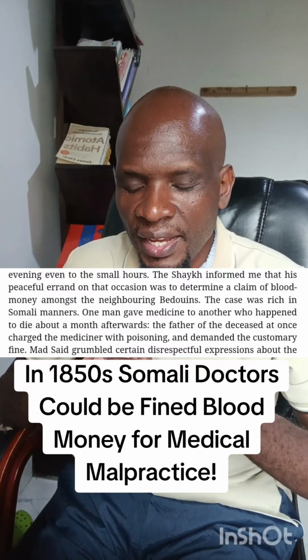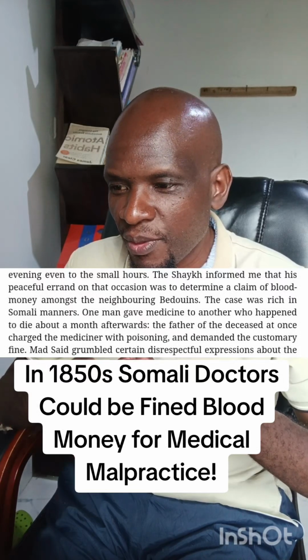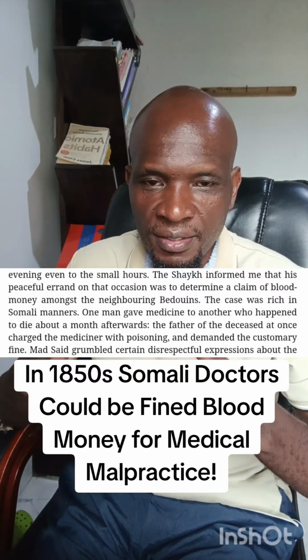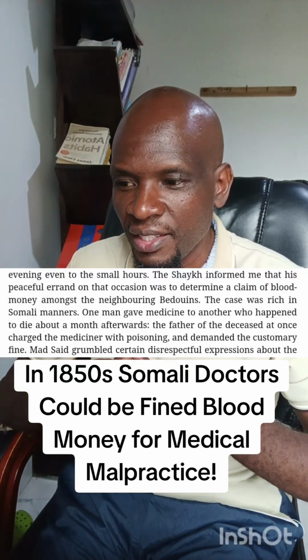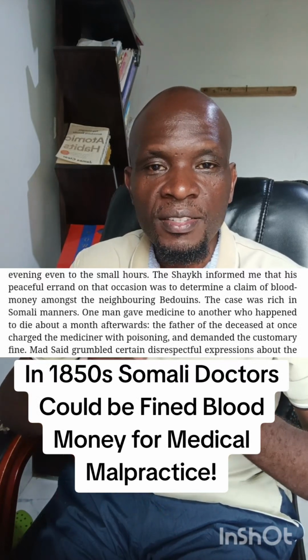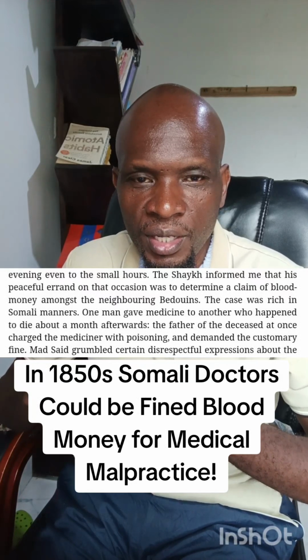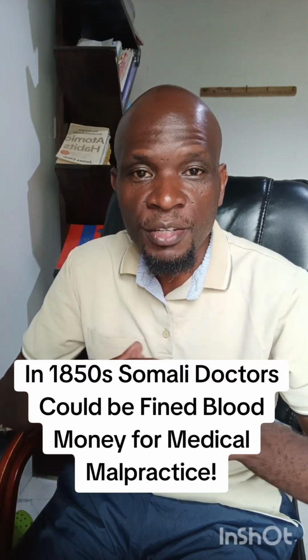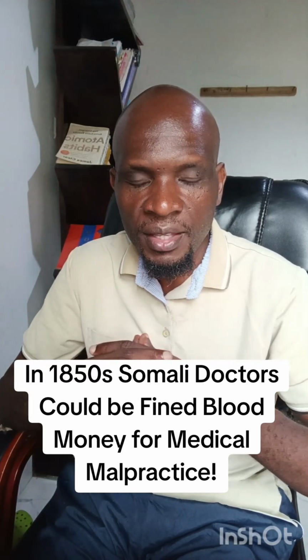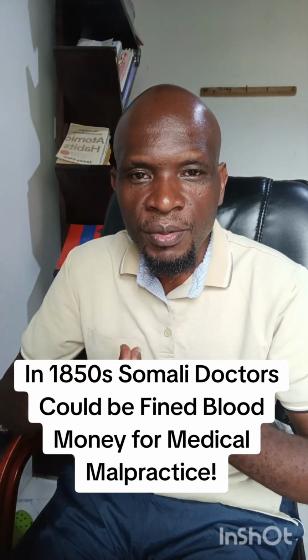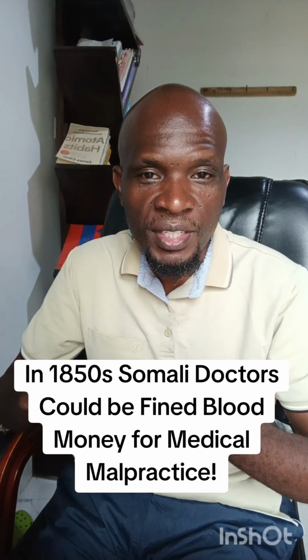So, it seems there is this person who gave another person medicine, and then the person who was given medicine died, in fact, a month later, and now the family of the deceased is suing the person who gave the medicine. And that's why Sheikh Jami had been sent, I think, by the emir or government officials to go and collect information about this case so that it can be resolved.